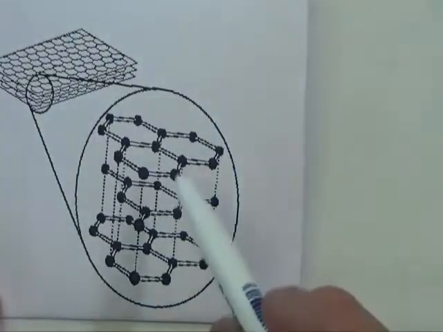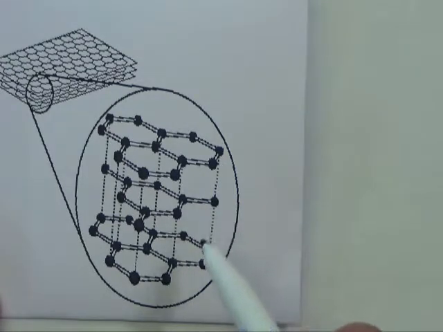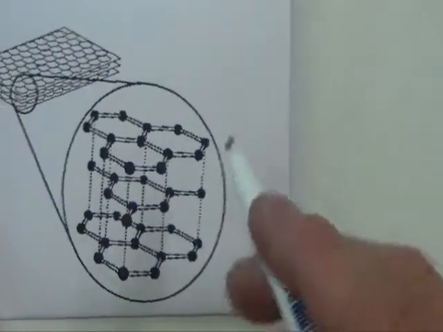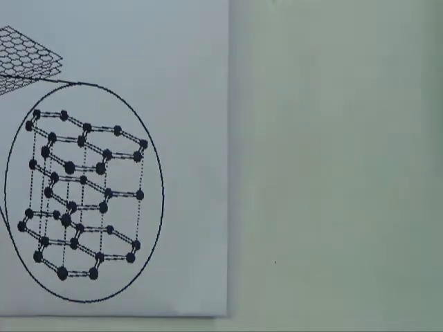Firstly, if we look at it, it's in layers. These black lines here joining the layers or between the layers are not covalent bonds. These are called weak, and that's key, van der Waals forces.